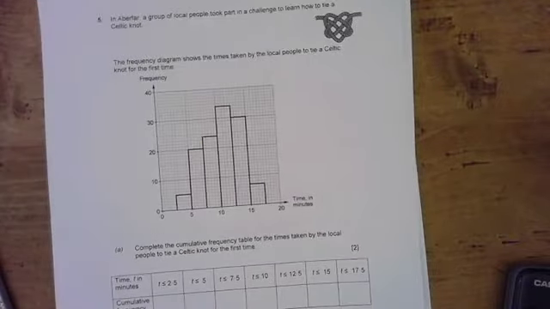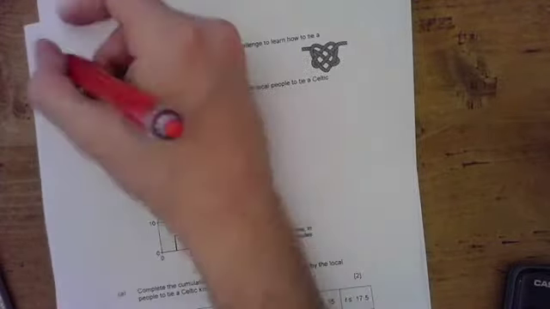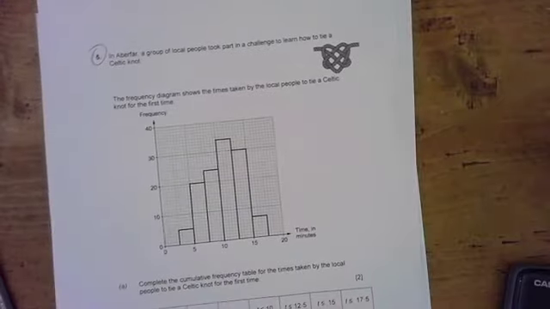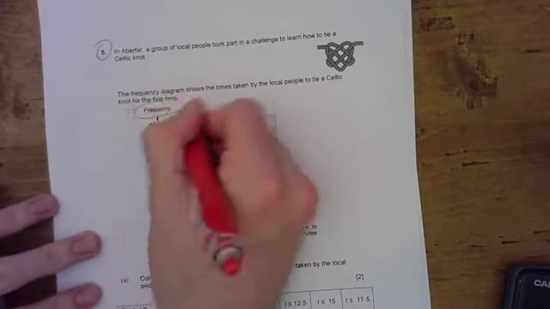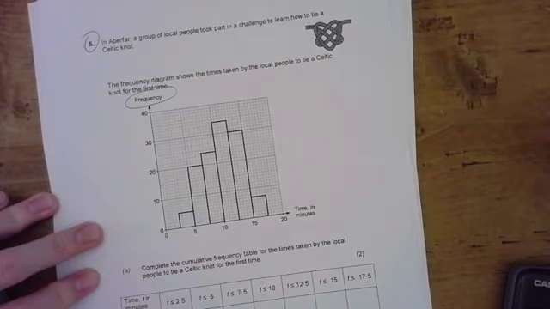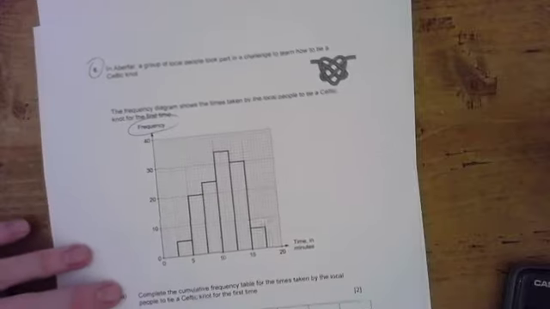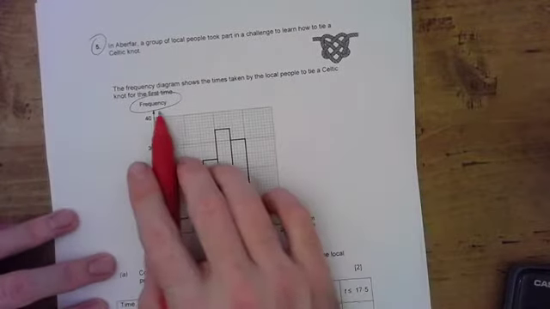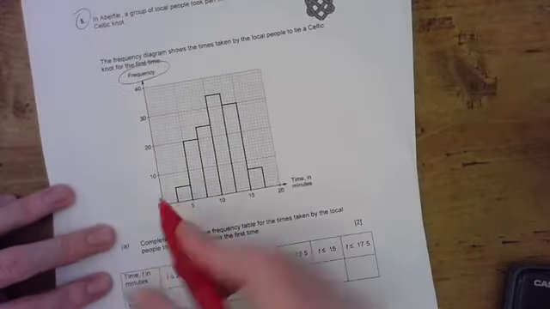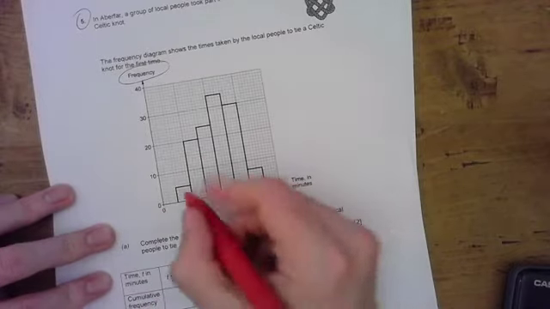So over the page, okay, now just be careful. This is question 5. This is probably not going to be a histogram if it's this early on. And you can see here it says frequency, so it's not frequency density. We like this graph, it's a lot easier than doing a histogram. So here it says the frequency diagram shows the times taken by local people to tie a Celtic knot for the first time. So reading off the scale there, in fact it's a particularly nice scale as well.